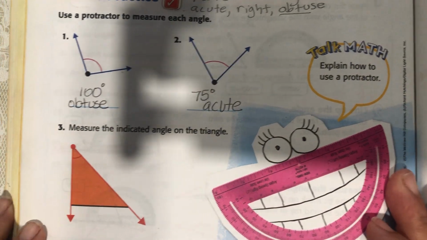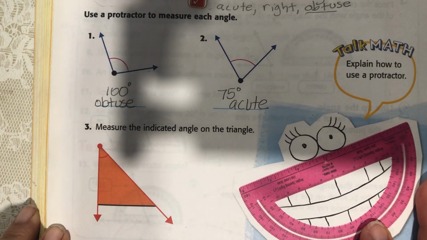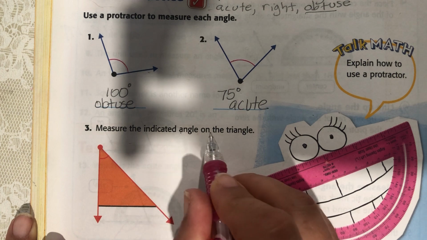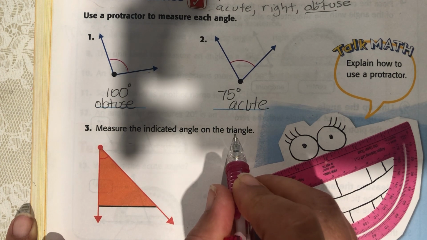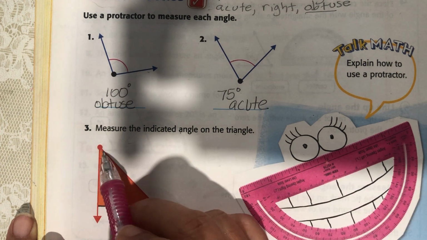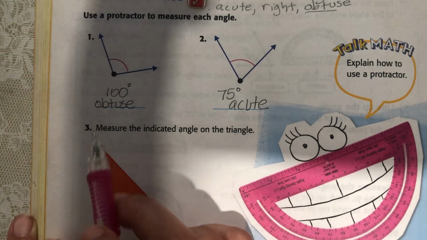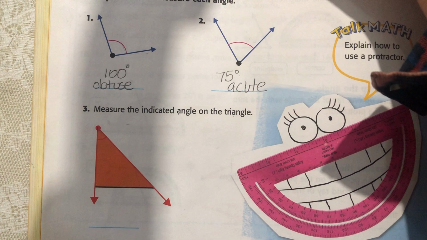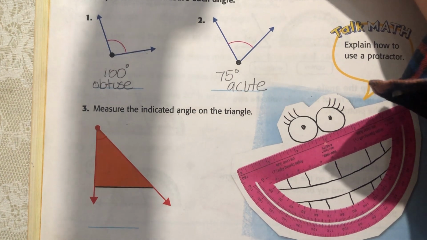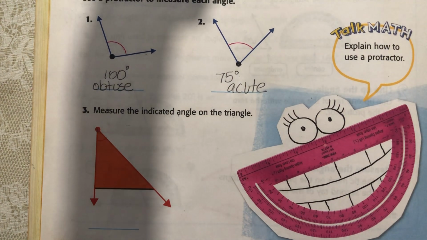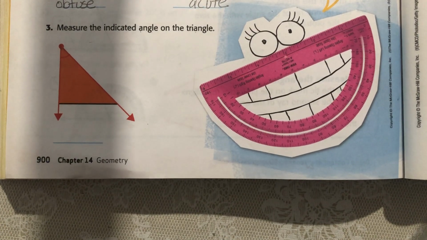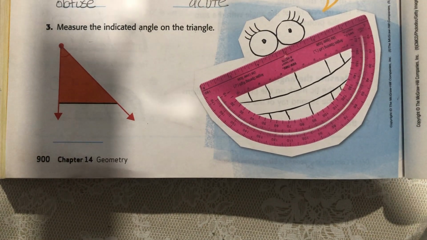Okay, all right, and we have one more. Measure the indicated angle on the triangle. All right, so there's your end point, okay? See that? And remember, I write, you write. There's no point in just me doing the work here. All right, so let's see here.